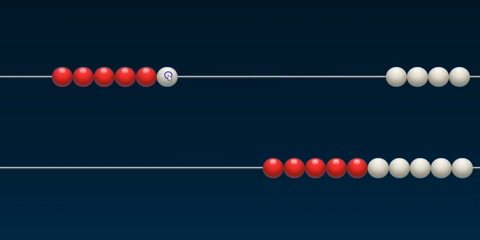To start, I will move 6 beads from the right side of the Rekenrek to the left side. Now, the goal is for the students to do this in one push. So in my mind, I'm going to think, well, what do I know about 6? 6 is 1 more than 5. And I know that I have a group of 5 red beads. So I just need to use the 5 red beads and 1 more bead to push over 6. So there are my 6 beads.